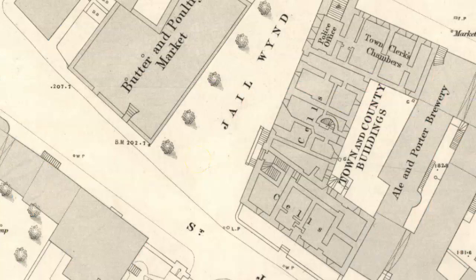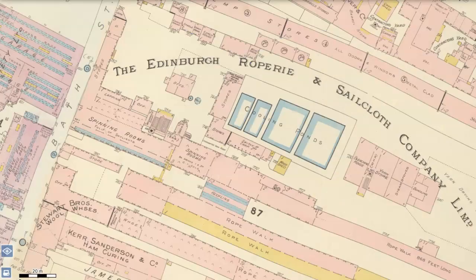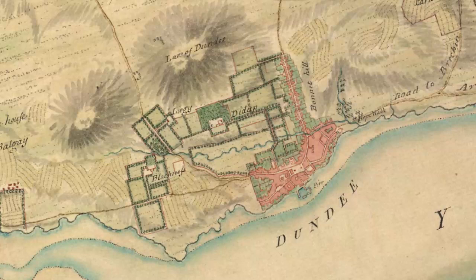Our historic maps can show the location of civic buildings, including schools, churches, town halls, hospitals, and more. Our maps can help you trace transport networks. Or you can find industrial sites, including mills, factories, and quarries. Maps can help you understand the natural features of an area, such as its rivers and lochs, the coastline, hills and mountains, woodland, and you can see different types of land use, including farmland and parks and gardens.